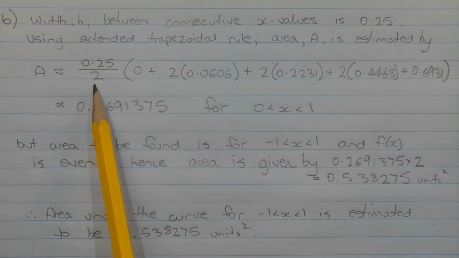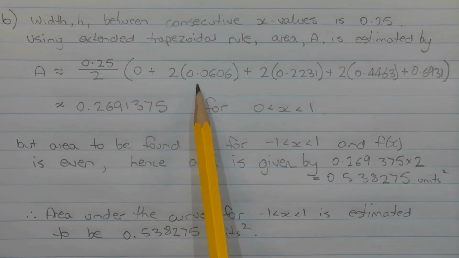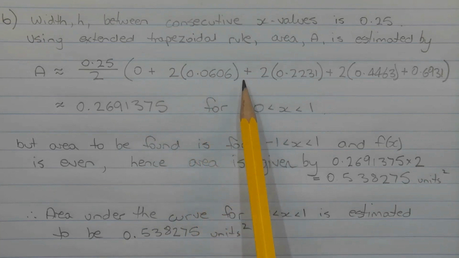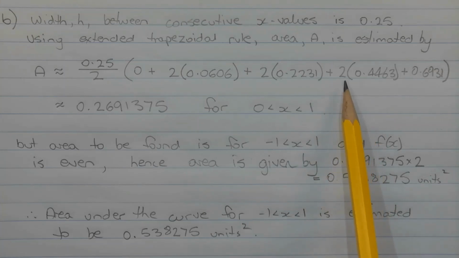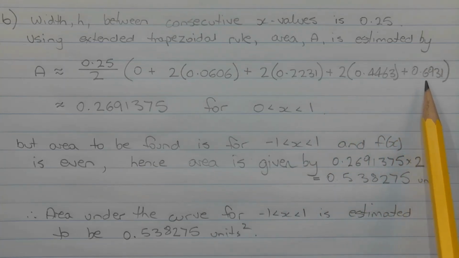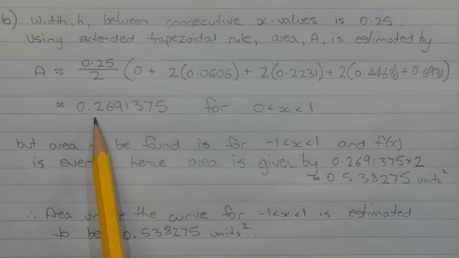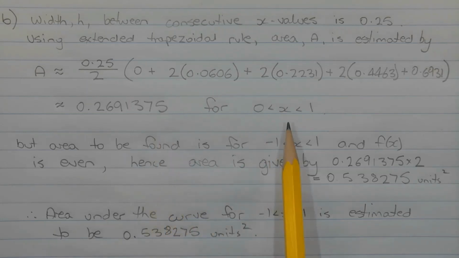Using the extended trapezoidal rule, the area A is estimated by area is approximately equal to 0.25 over 2, so that's our h over 2, times open bracket 0 plus 2 times 0.0606 plus 2 times 0.2231 plus 2 times 0.4463 plus 0.6931 close bracket, and that's approximately 0.2691375. But note that this is in the interval x between 0 and 1.